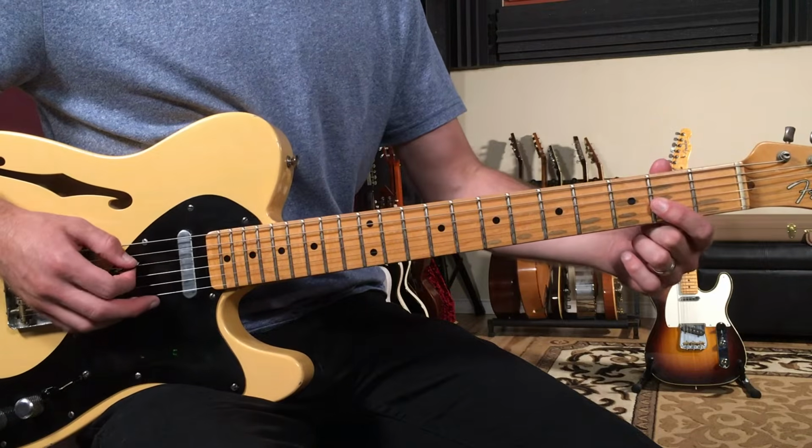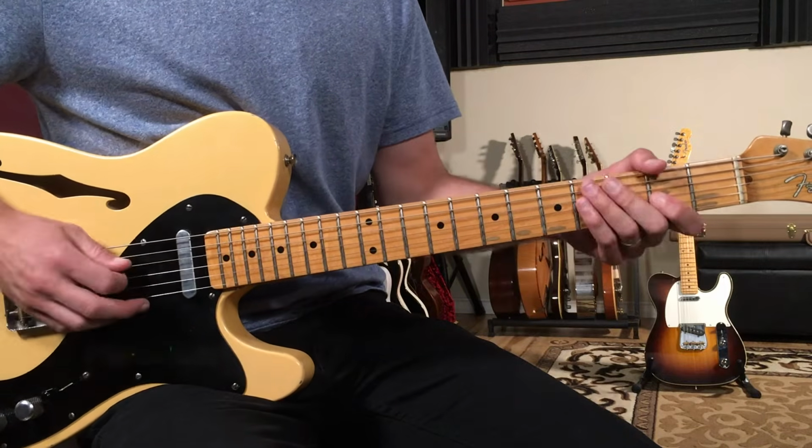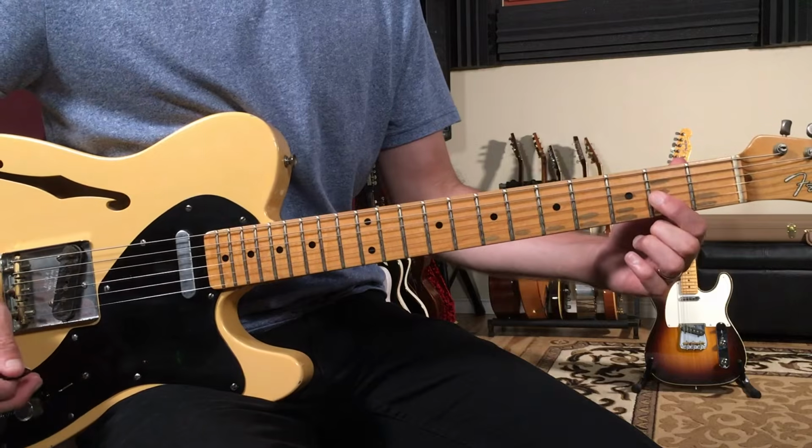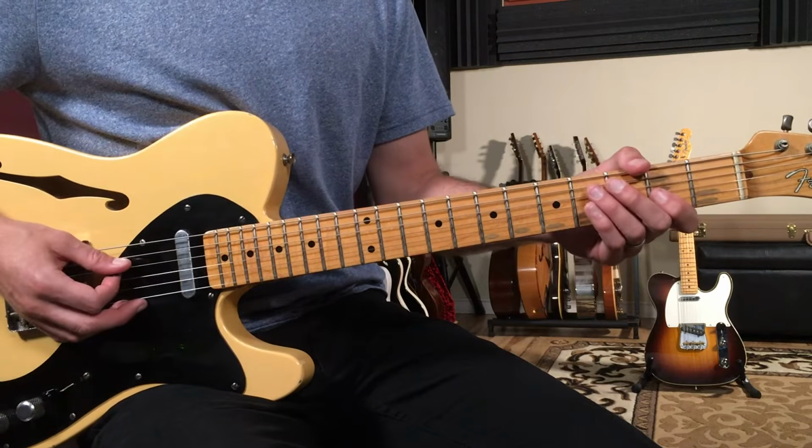But we're gonna come in here on this D chord. We're gonna play the open D string and the 2nd fret on the G string, and we're gonna do this.